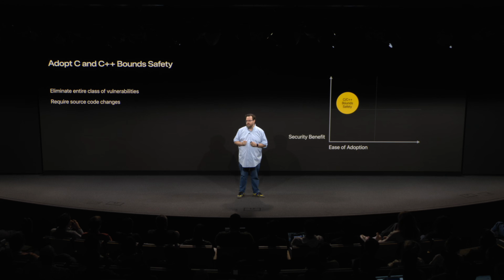Now, up until this point, I've talked about tools that are designed to retrofit protections onto your unsafe C, C++, and Objective-C code bases. These are strong protections, but full memory safety requires a memory-safe language. Swift is memory safe and takes advantage of the platform's security protections at the OS, hardware, and language level.